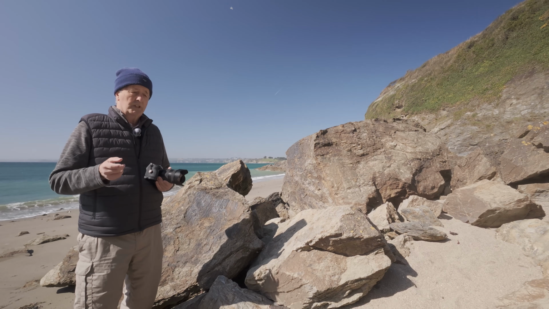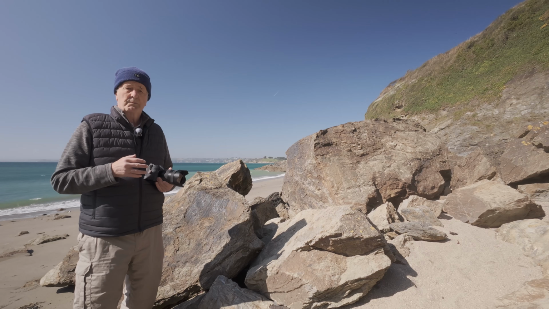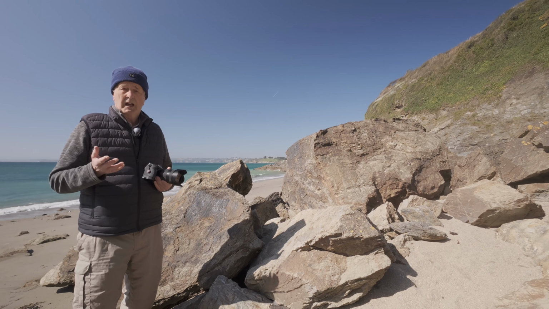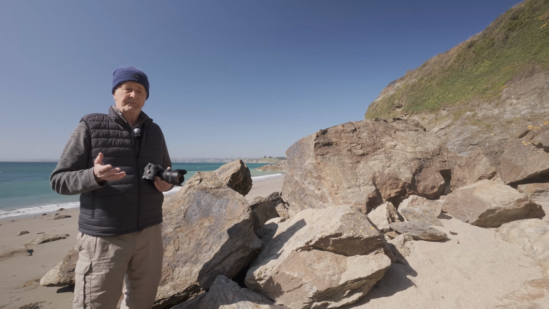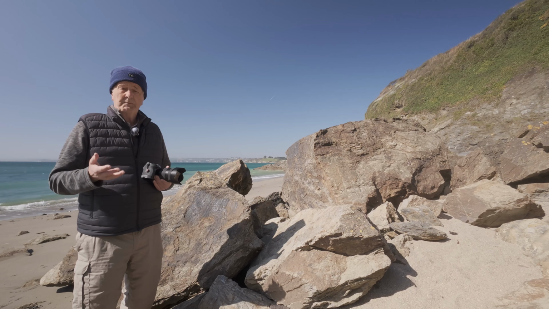The first thing to note is that the full frame camera field of view is quite different from, say, a Micro Four Thirds camera's field of view. In fact, in a Micro Four Thirds camera, the field of view is about half that of a full frame camera.